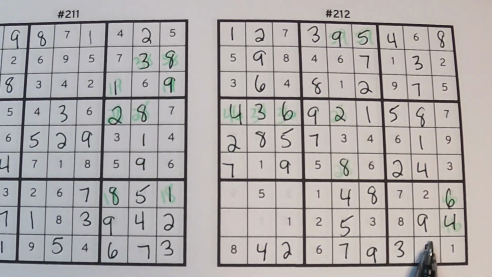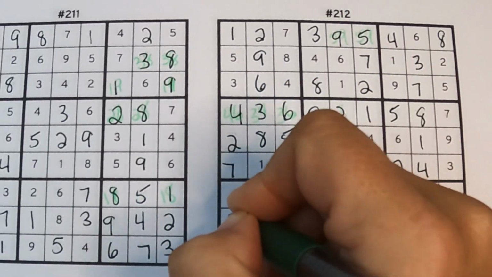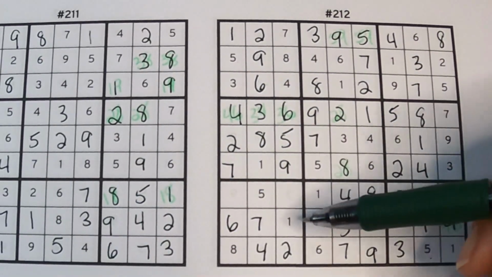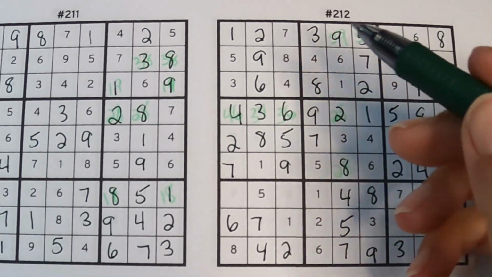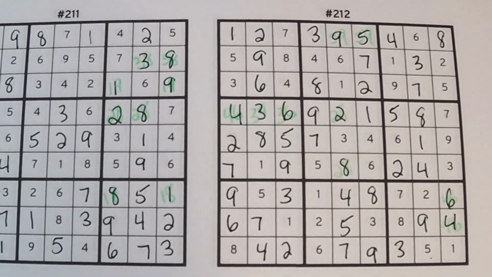For this row now, we're missing 6 and 7. We've got a 6 here, so 7, 6. And for this box, we're missing 3 and 9. We've got a 3 here, so 9 and 3. And there we have it for today's puzzle.